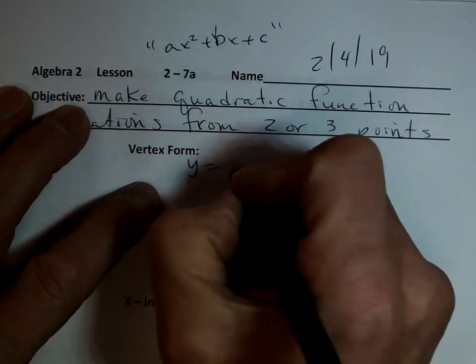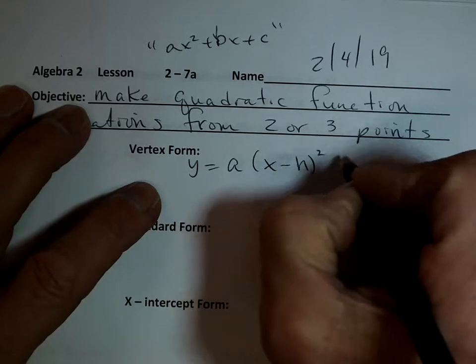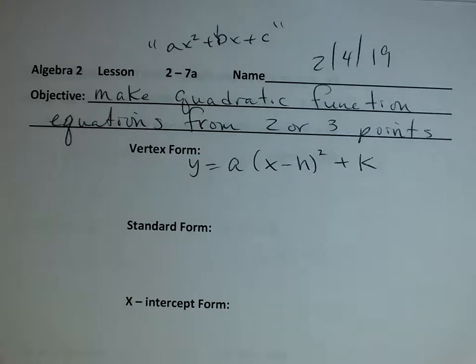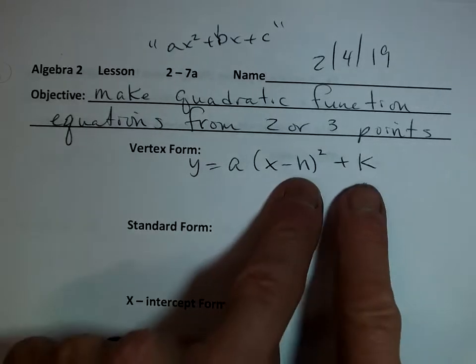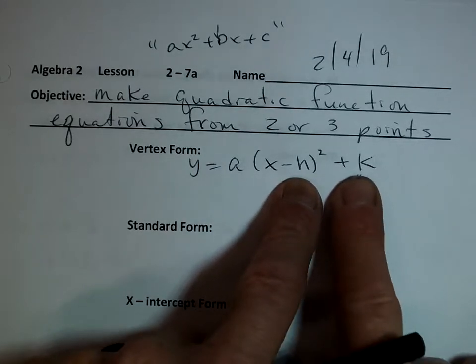Okay, so vertex form. Y equals a(x minus h) squared plus k. That's the vertex form. I like vertex form. I like it because, boom, I can find my vertex easily. My vertex are these two values, right? Go straight to it.